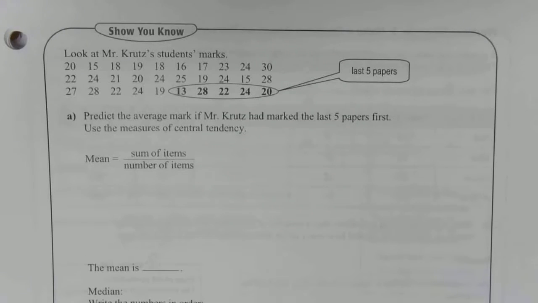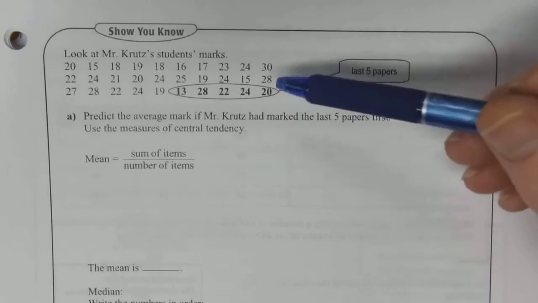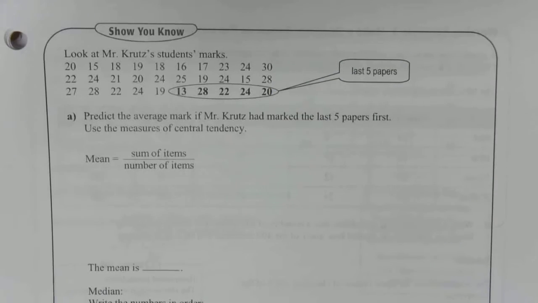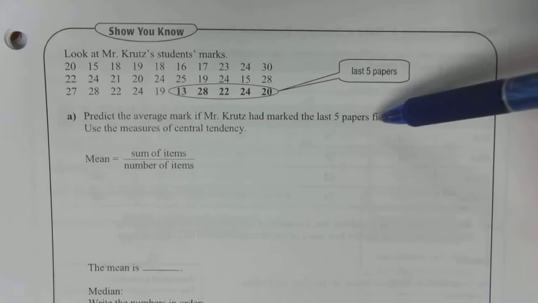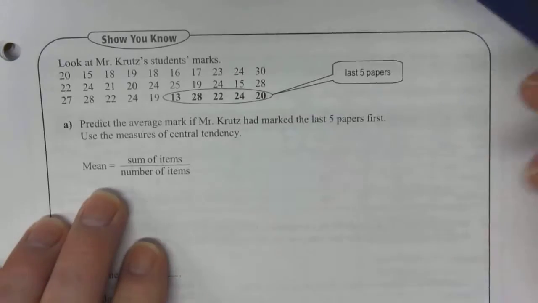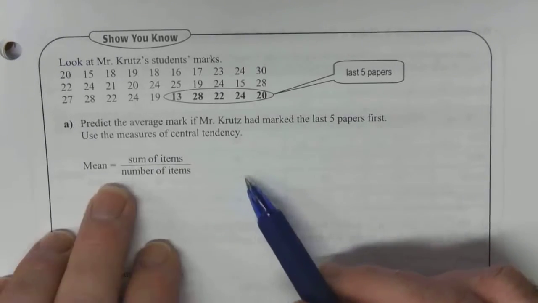We're taking another look at Mr. Kurtz's students. We're going to use the last 5 papers that he marked this time. We're going to predict the average mark if you'd marked those 5 last papers first and then made an assumption or a prediction based on those 5 papers. So, use the measures of central tendency. We're going to start with mean.